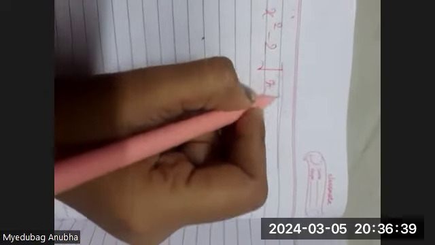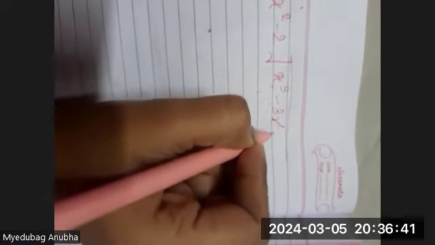No worries. The question was, can you tell me the question? It was x square minus 2 divided by x cube minus 3x square plus 5x minus 3.